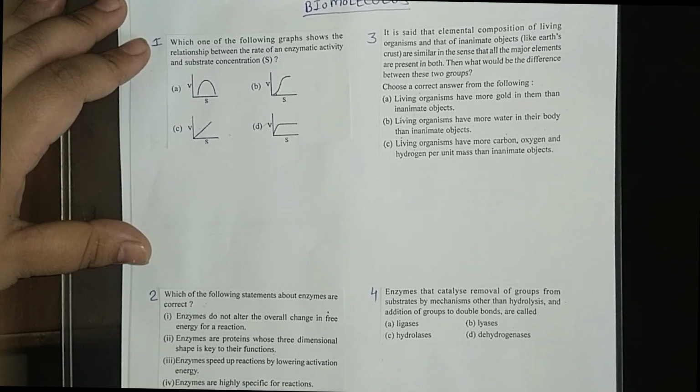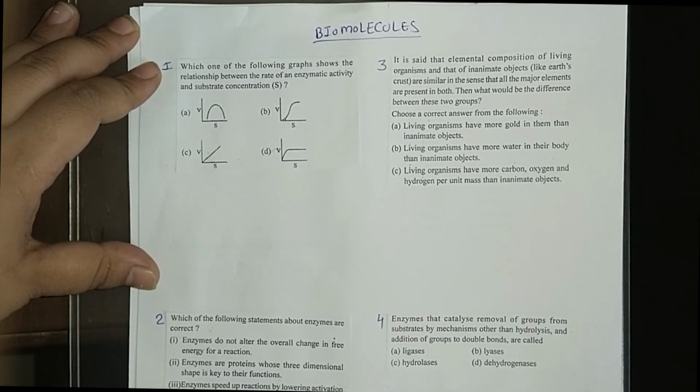Myself Pallavi Sharma. We are going to discuss some important questions about the chapter Biomolecules. So we'll start with the first question. Which one of the following graphs shows the relationship between the rate of an enzymatic activity and substrate concentration?